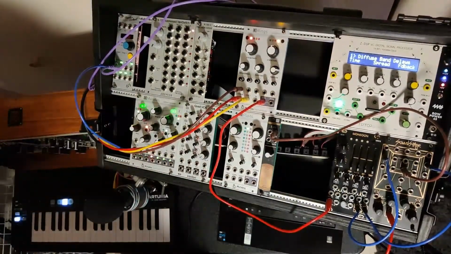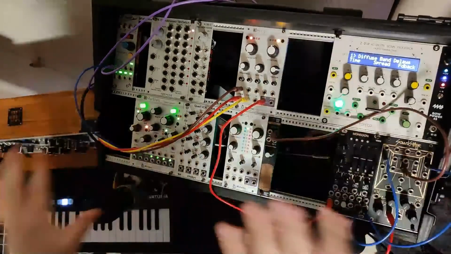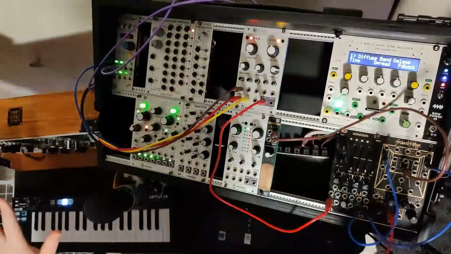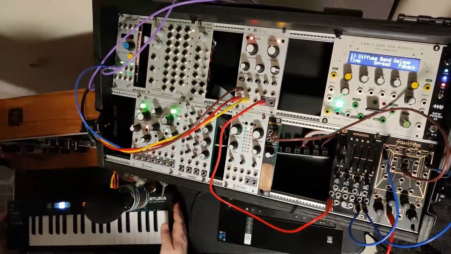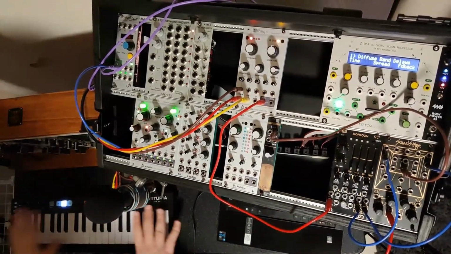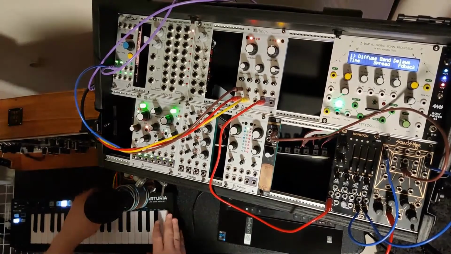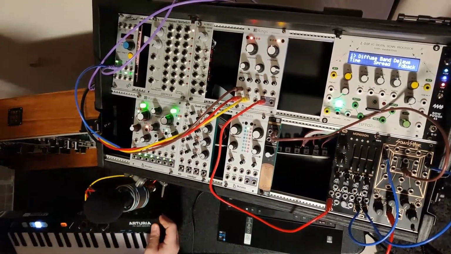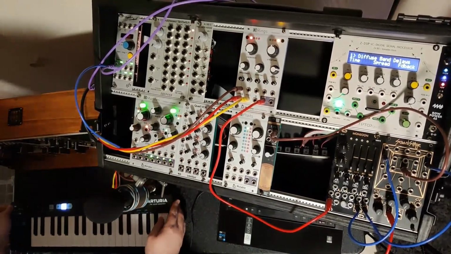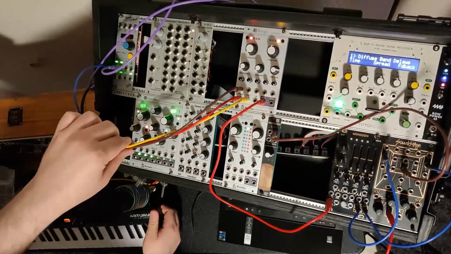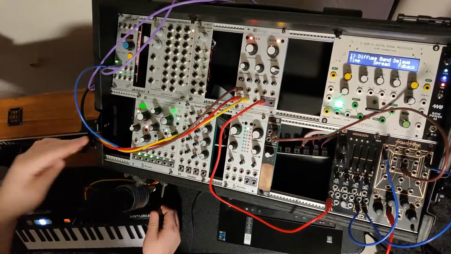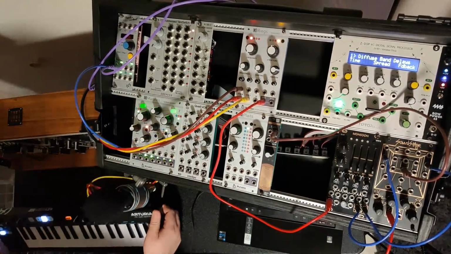But before I do that, I want to talk about my simple patch here. I have a very simple patch. I got my Keystep 37 by Arturia, which is sitting right here. I can't really move the camera, but if you notice, these three cords right here are heading into my Keystep.